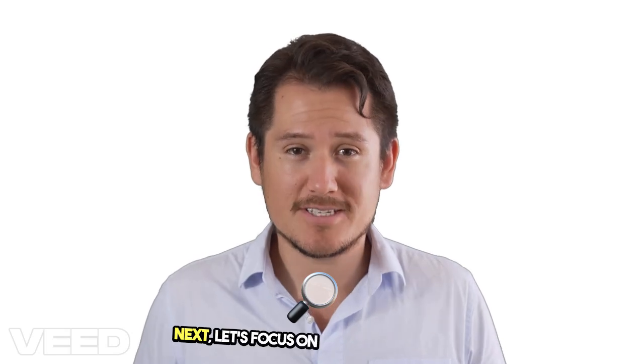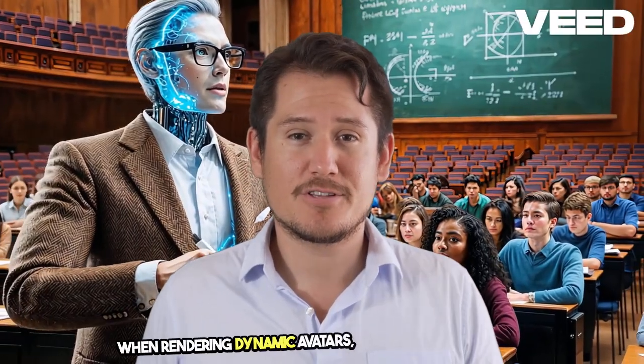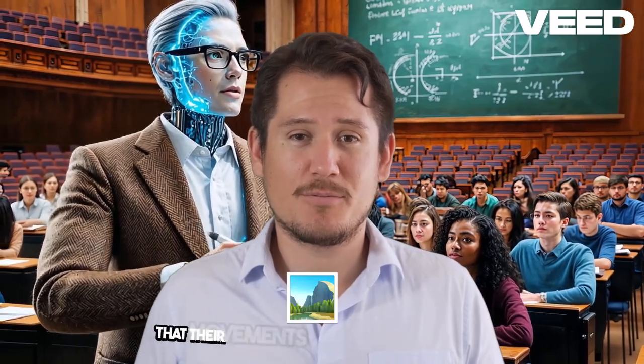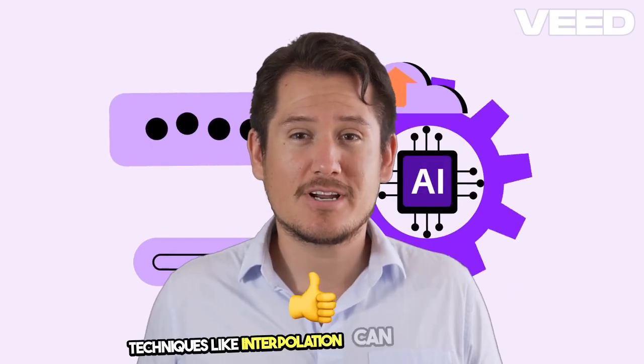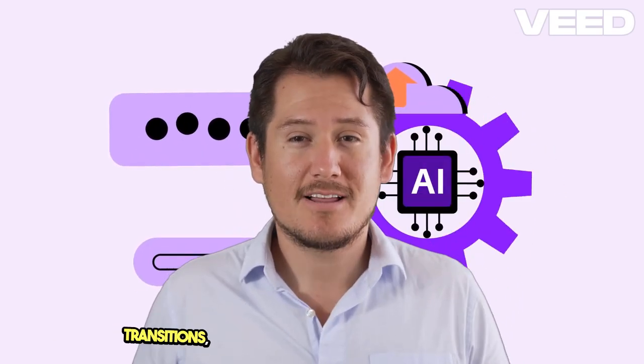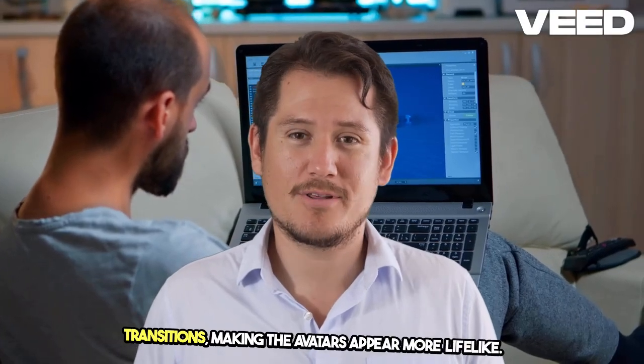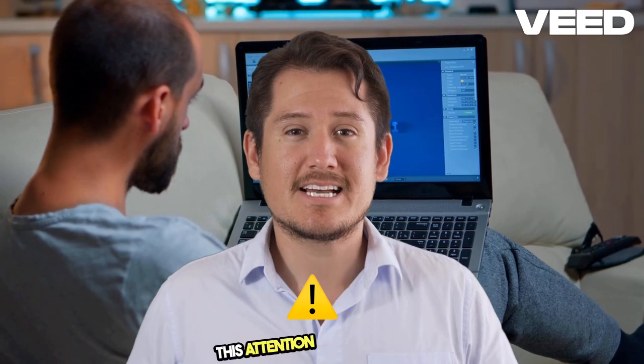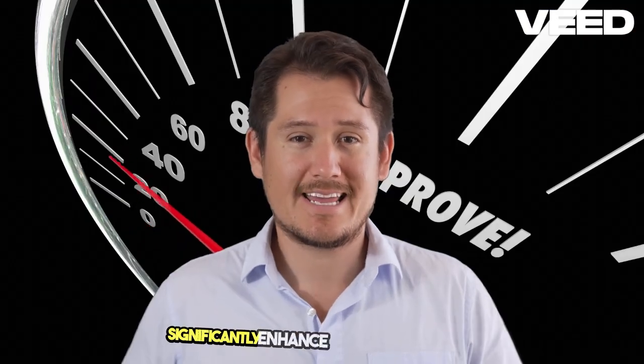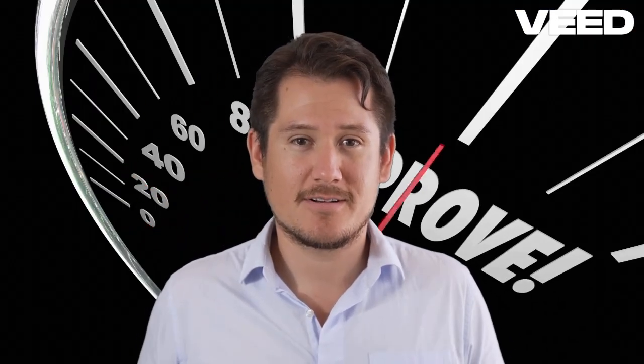Next, let's focus on avatar smoothing. When rendering dynamic avatars, it's crucial to ensure that their movements are fluid and natural. Techniques like interpolation can help smooth out transitions, making the avatars appear more lifelike. This attention to detail can significantly enhance user satisfaction.